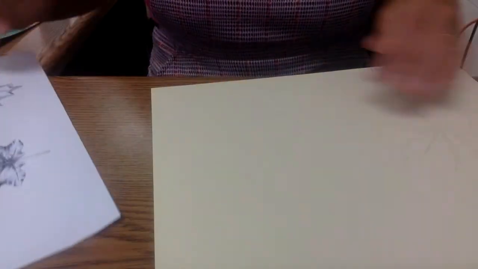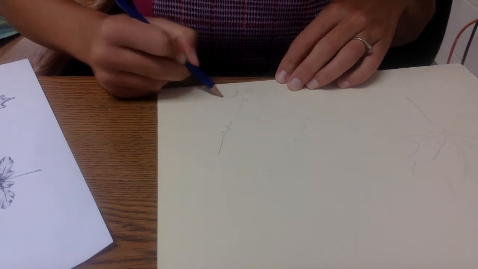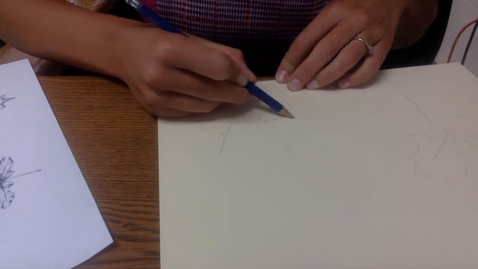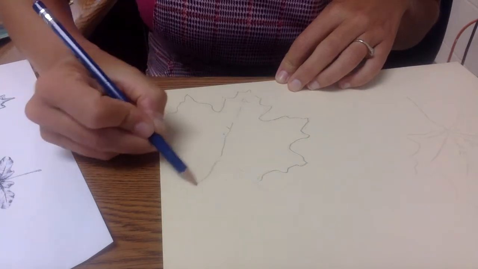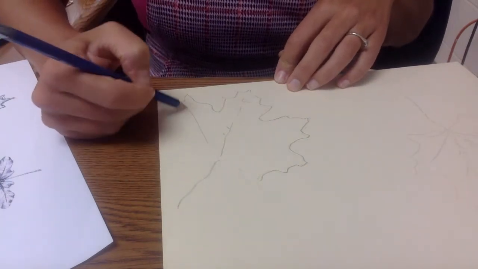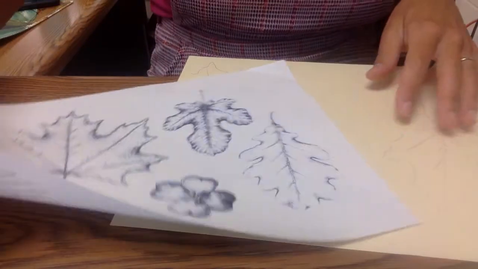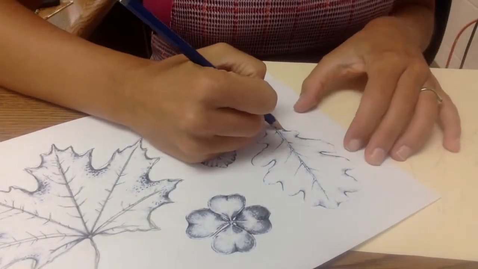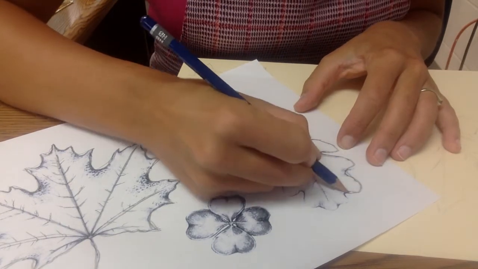Okay, I've got now two maple leaves on there. I'm now going to start adding some oak leaves in the background. I will not go over every one of the veins right now because this is a demo. Okay, I am going to place an oak leaf right here. And because I'm overlapping, I'm not even going to draw the bottom of the oak leaf on because it would go behind the maple leaf.